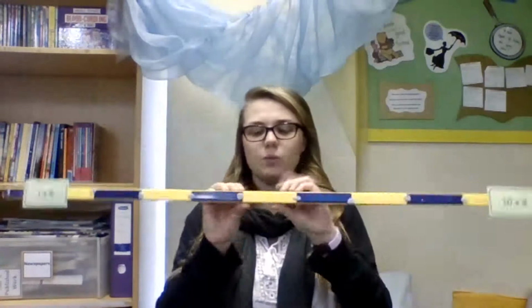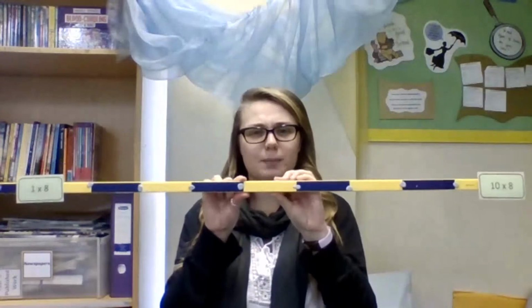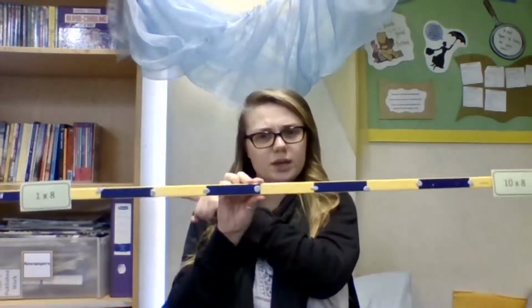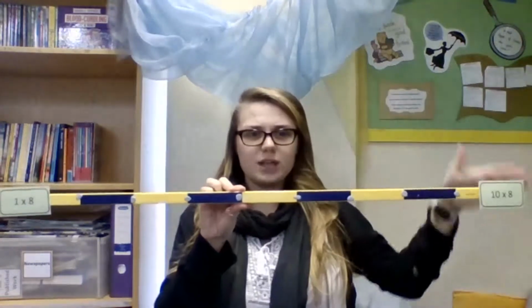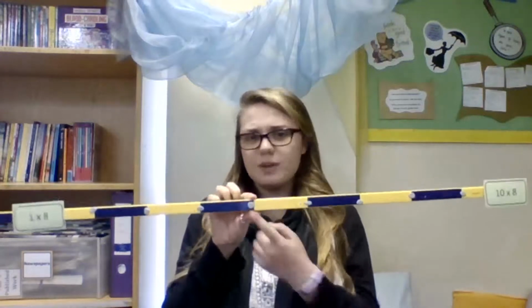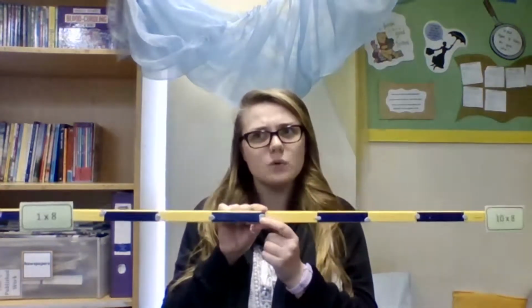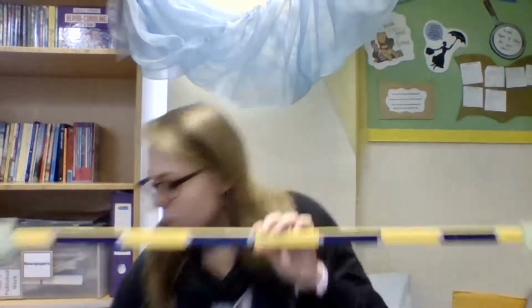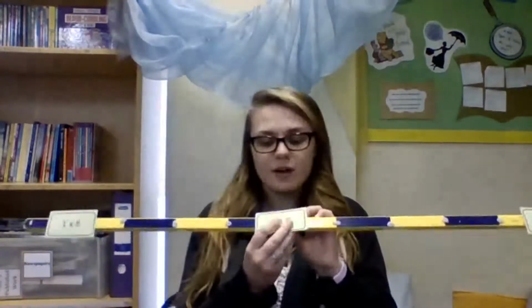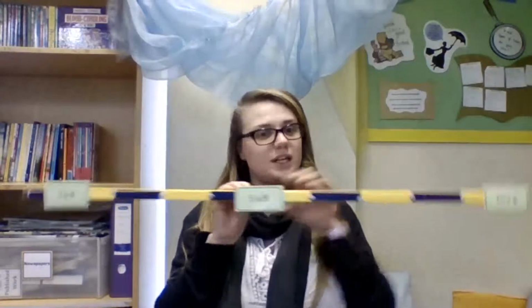Right, thinking, what will come exactly in the middle of my number line? Got right at the start, 1 times 8 is 8. The end, 10 times 8 is 80. What will come in the middle of my number line? Shout it out for me. Yes, it'll be 40. And how many 8s is 40? Yes, 5 times 8. Okay, so I'm going to have in the middle of my number line, 5 times 8 is 40. Okay, so I've got 1 times 8 is 8. 5 times 8 is 40. 10 times 8 is 80.